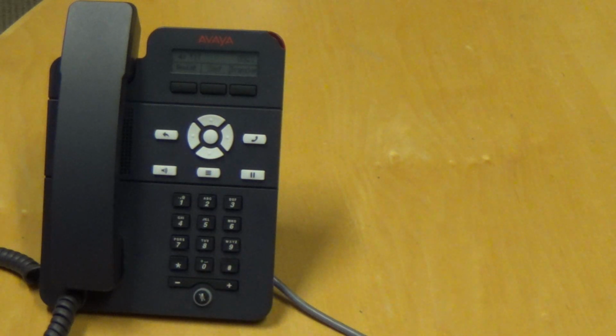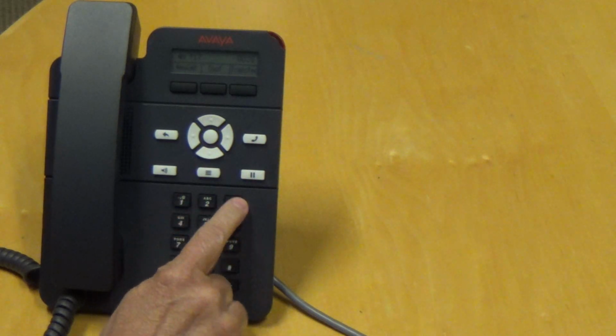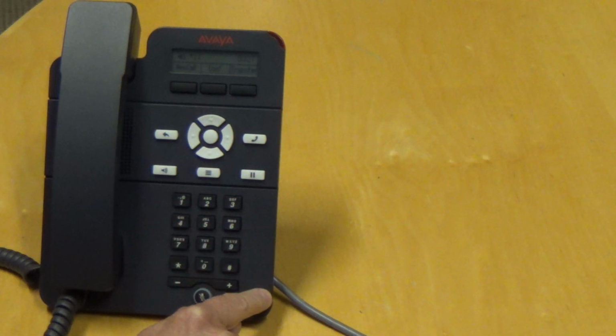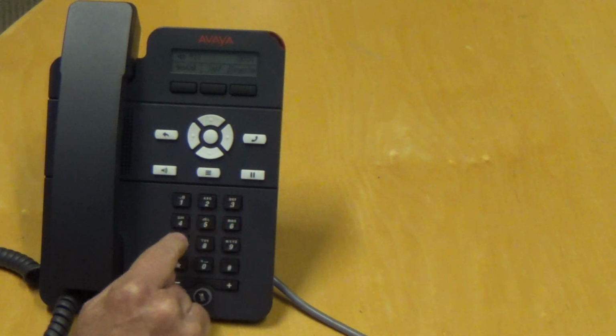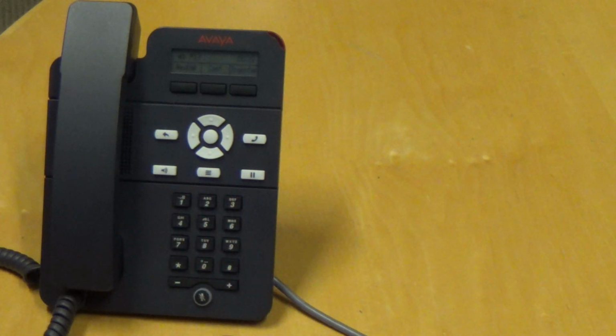Please enter new password and pound key. You'll be prompted to create a new password. Re-enter password and pound key. Changed. As you use Avaya IP Office, your name will be included in system announcements that you and other people will hear. Press 1, and at the tone, please speak your name. After speaking your name, press 1 again.